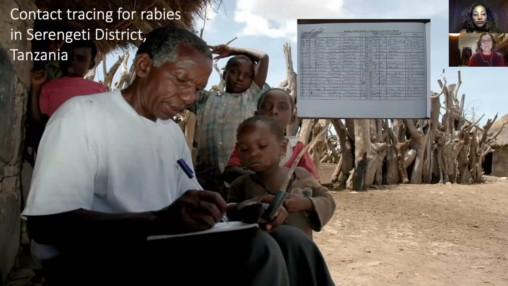And he was a livestock field officer for about 20 years before he got seconded to me at the start of my PhD. As well as being essentially my primary contact tracer for 10 years, he was like an adoptive father for me in Tanzania. He was my translator, he taught me Swahili, and we did everything together for quite some time.